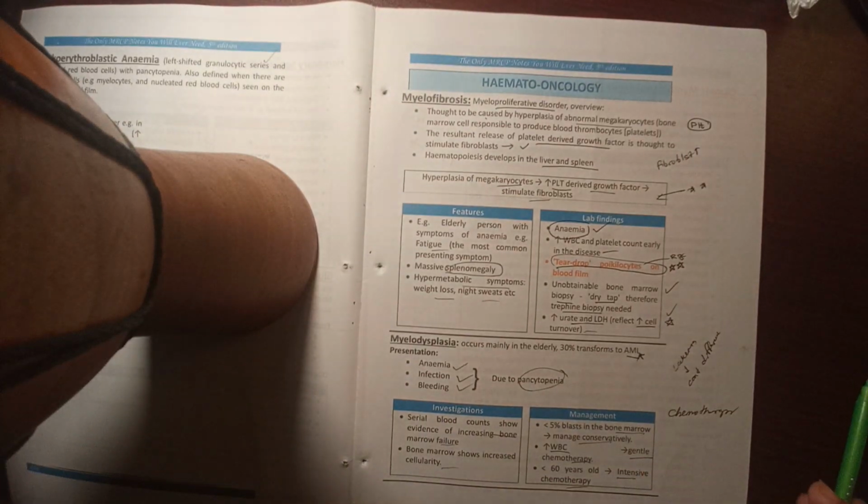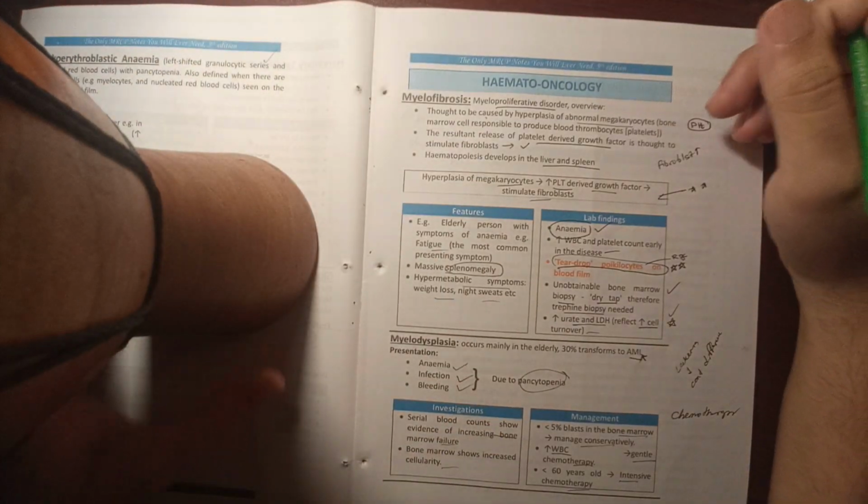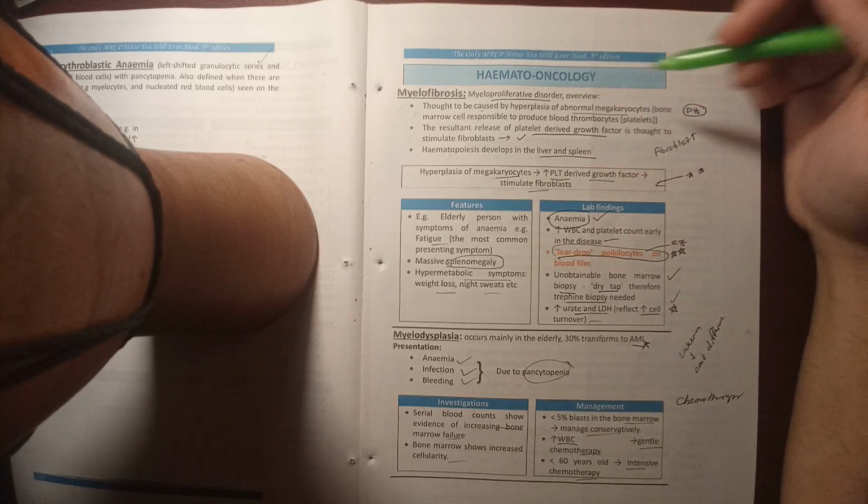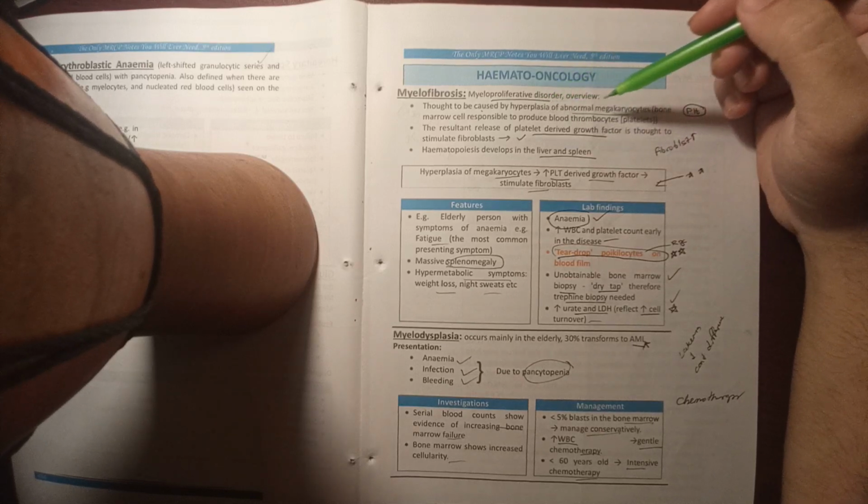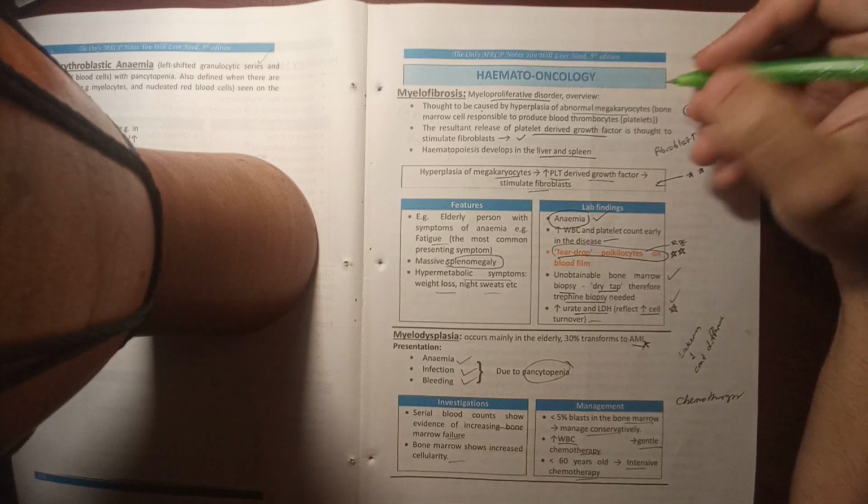Okay, now moving to the hemato-oncology section, there's more to it, and we'll have ALL, CML, all those raised diseases. So firstly, myelofibrosis, it's a myeloproliferative disorder. Overview: thought to be caused by hyperplasia of the abnormal megakaryocytes.